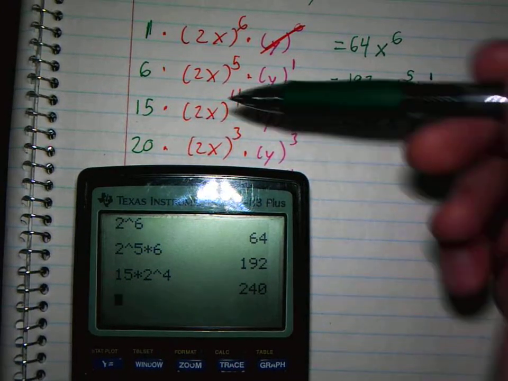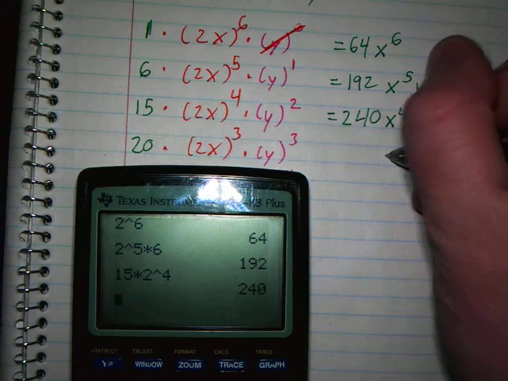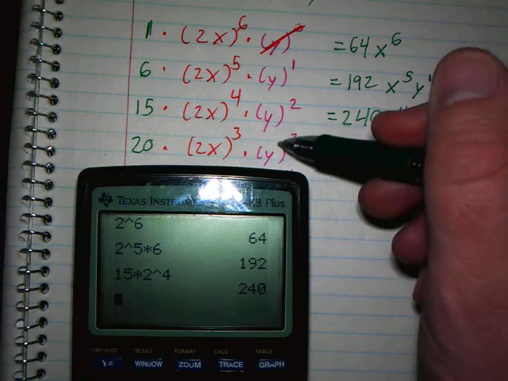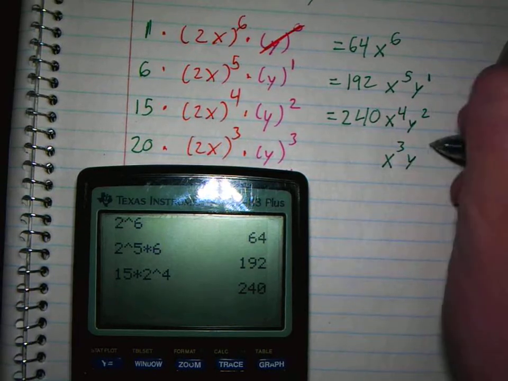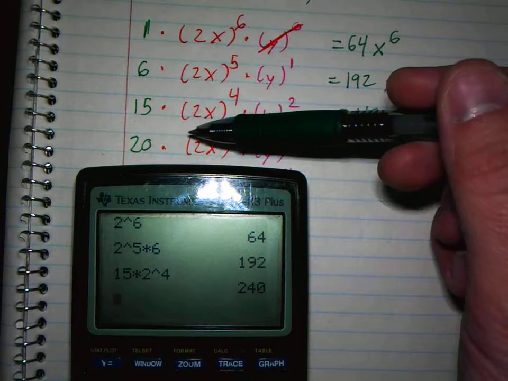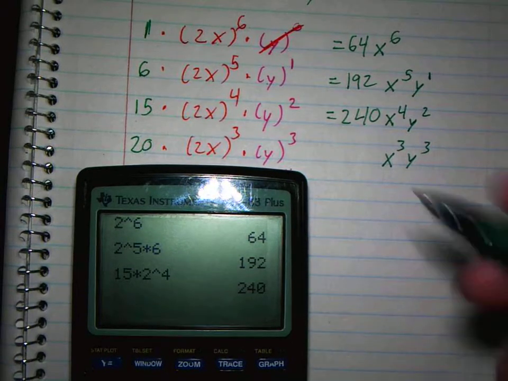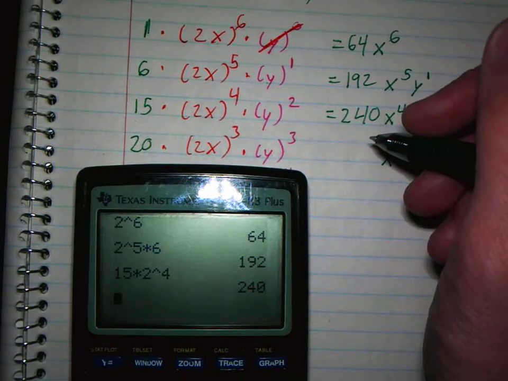And then down here, we have x cubed. Again, I like to take care of the variables first, and y cubed. And so that's 20 times 2 cubed, 20 times 8, right? 160, right?